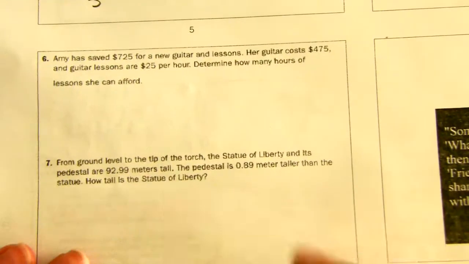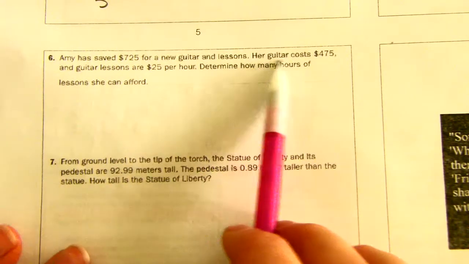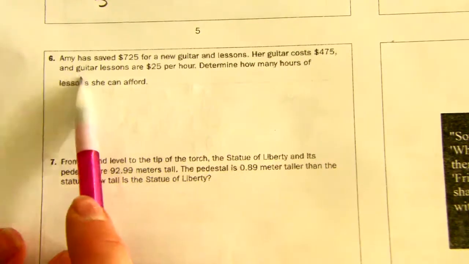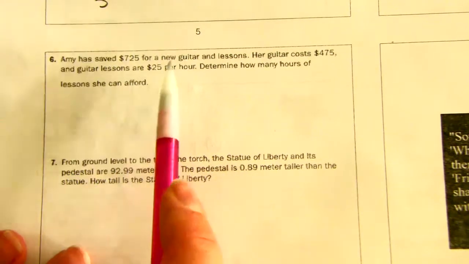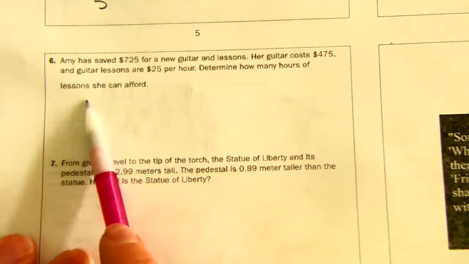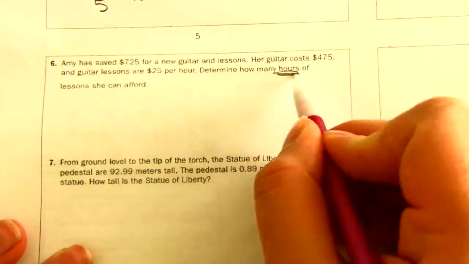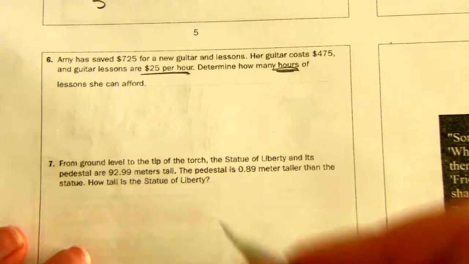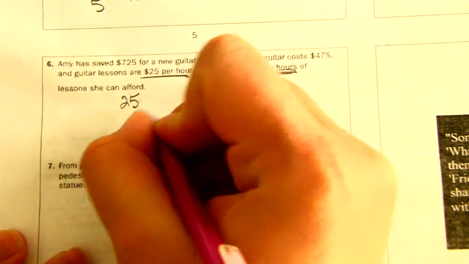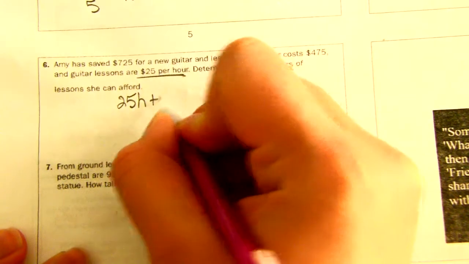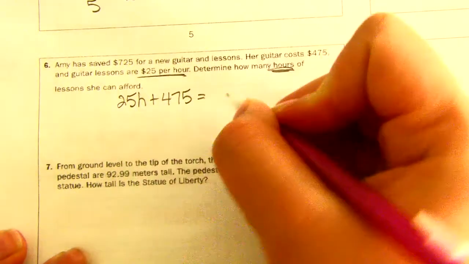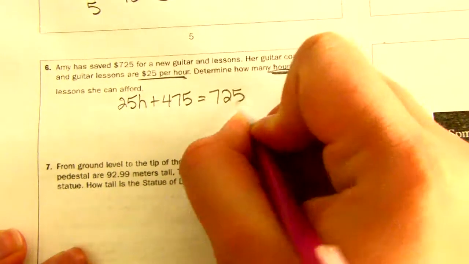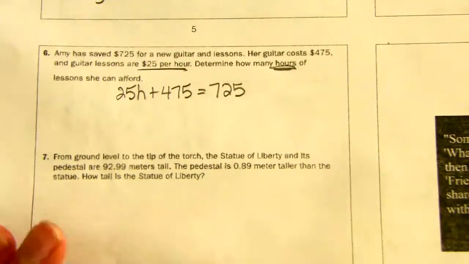Okay. A couple more to try. Amy has saved $725 for a new guitar in her lessons. Her guitar costs $475, and guitar lessons are $25 per hour. Determine how many hours. So I need to figure out how many hours. This is per hour, so that's what's going to have the variable on it. We know that she spends $25 per hour, and she also bought the guitar for $475, but she's only saved $725. So we're going to see how much she can get out of this.